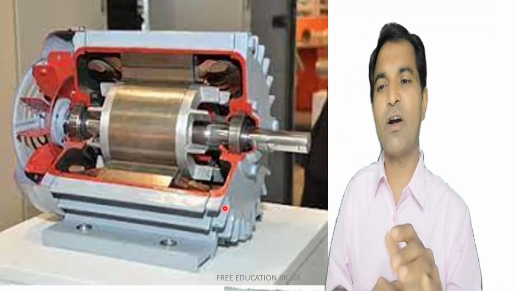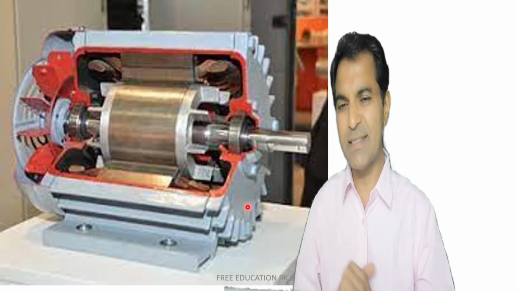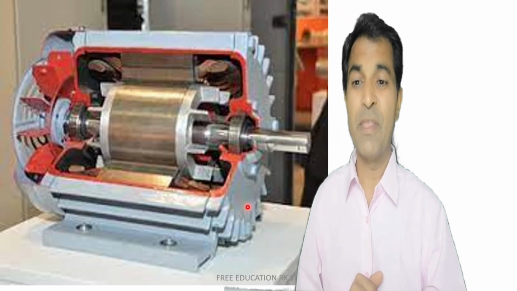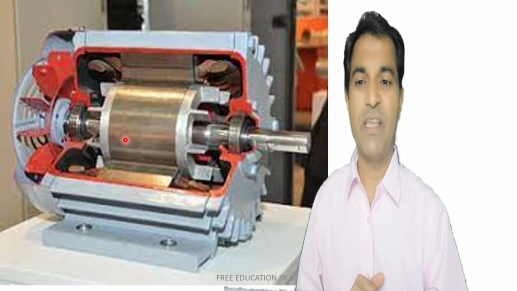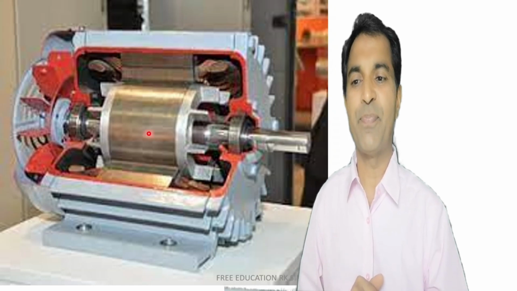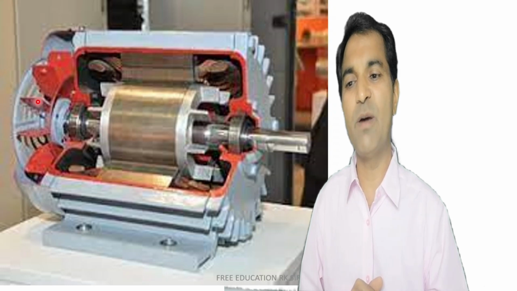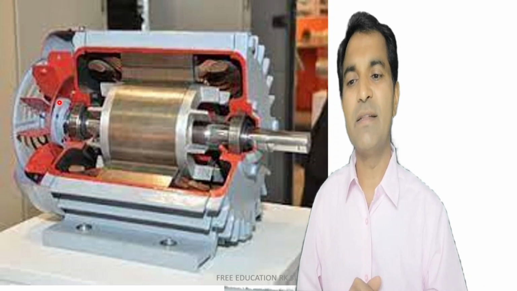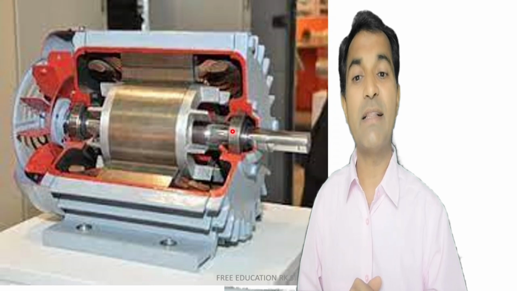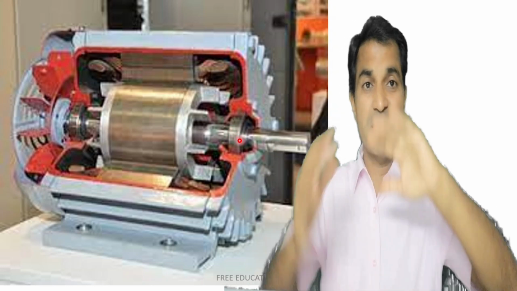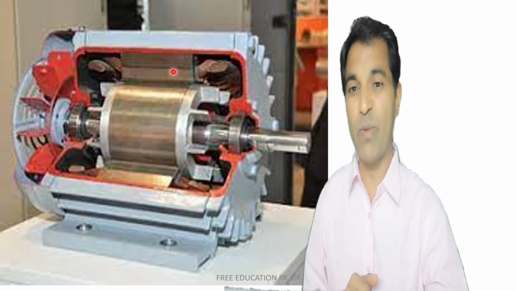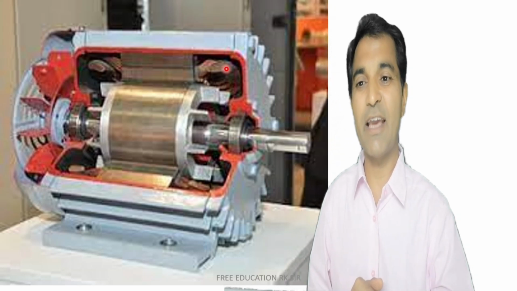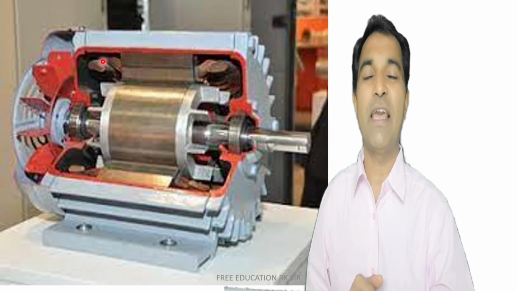See, this is the cutout sectional view of an electrical motor. You can very clearly see that this is the armature in which windings are kept. This is the fan to keep the motor cool. These two are the bearings on which this current carrying conductor will be rotating. And what I was talking about, the electromagnets, yes, these are actually the electromagnets.